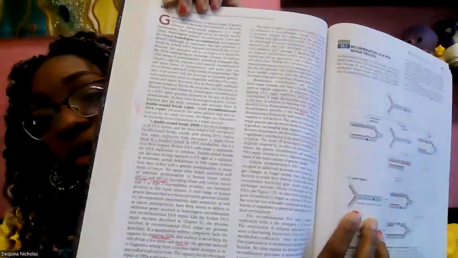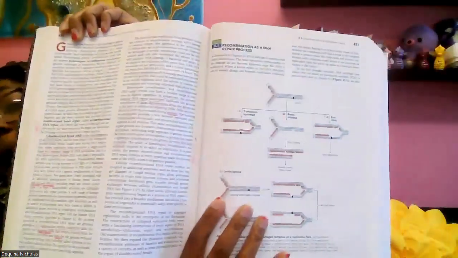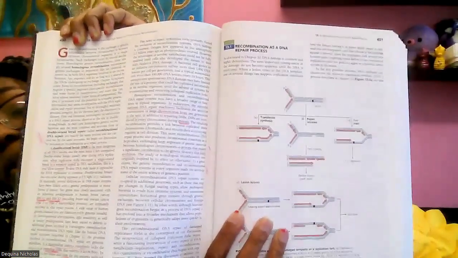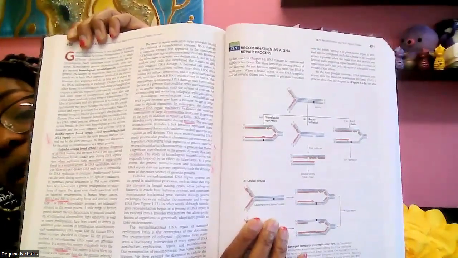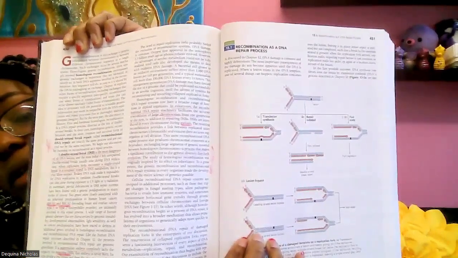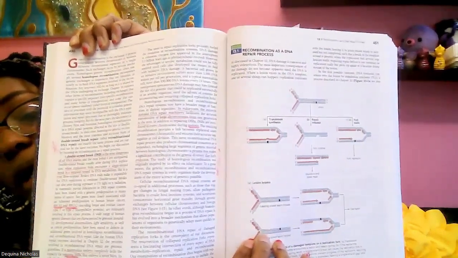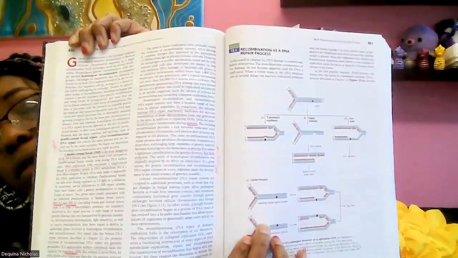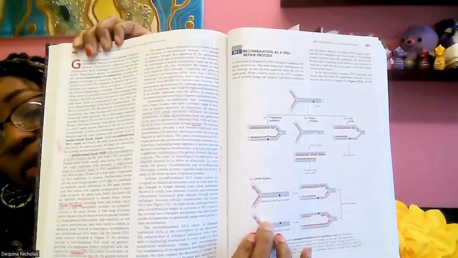And then you see this figure over on the next page, page 451. We are going to go over this figure in class, but it's also a great one to know to understand the different ways in which a double strand break can lead to the collapse of a replication fork. That's really what we want to get out of this figure.